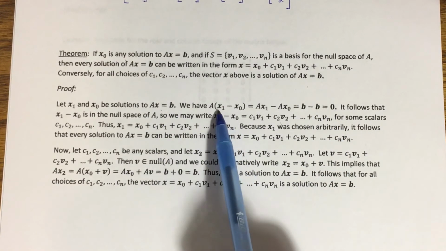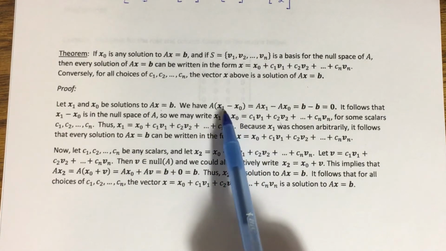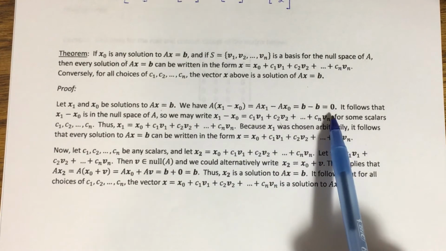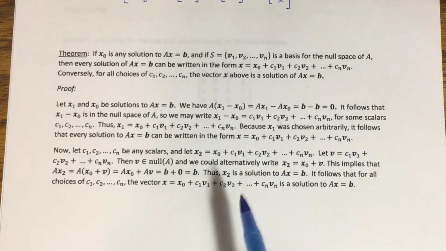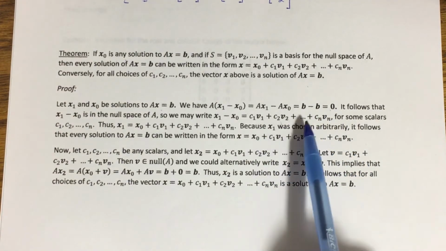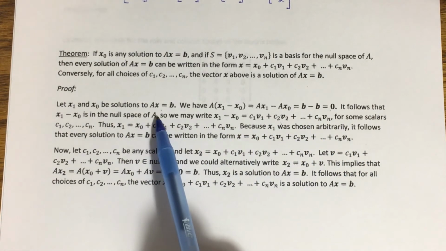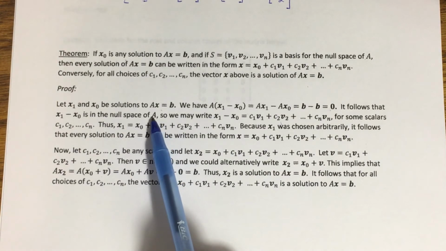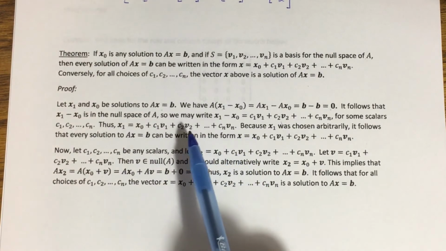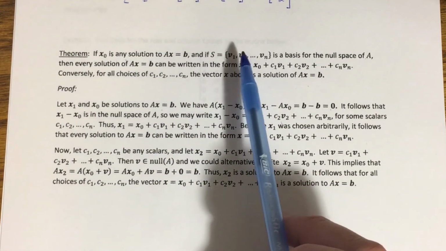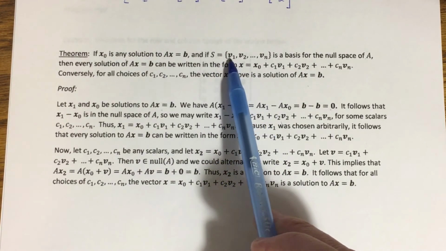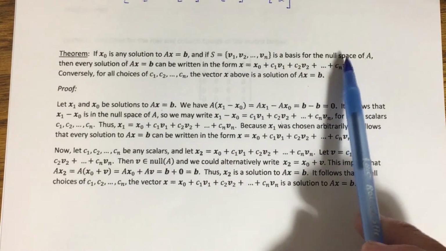So what that shows is that this vector, x1 minus x0, is a solution to the homogeneous linear system Ax equals 0, because I plugged it in and got a 0. What that means is that the vector x1 minus x0 is in the null space of A. Remember, the null space is the solution space for the homogeneous linear system Ax equals 0. In the statement of our theorem up here, we said that this set S is a basis for that null space.